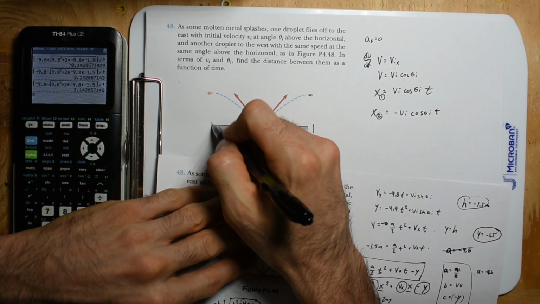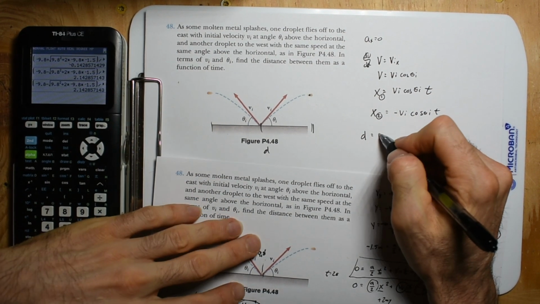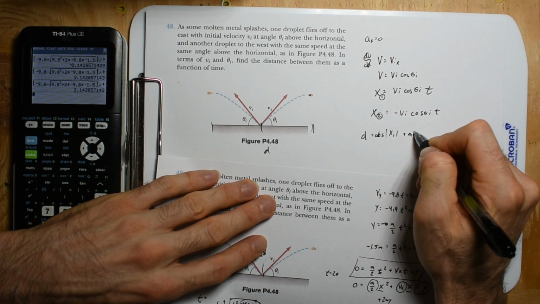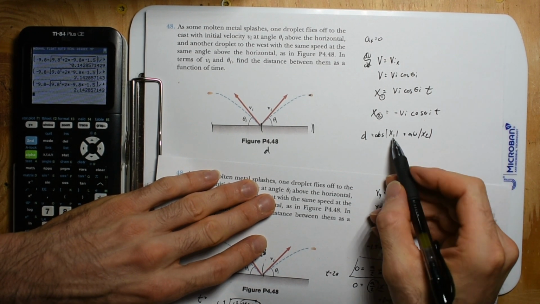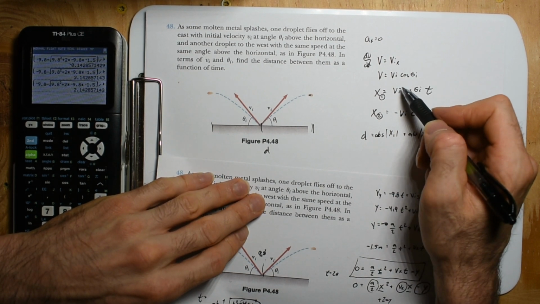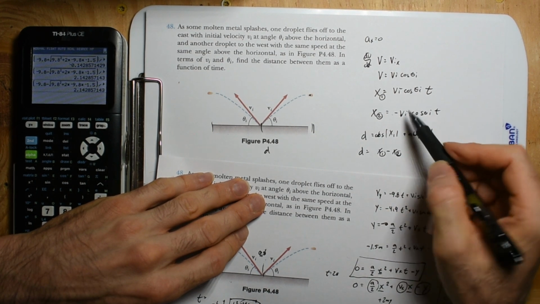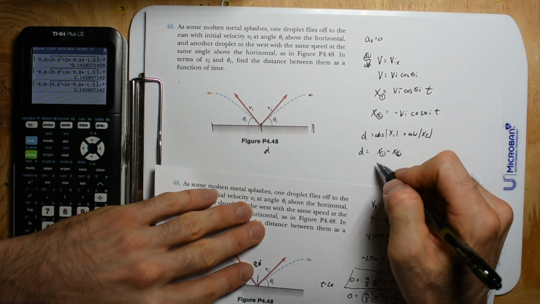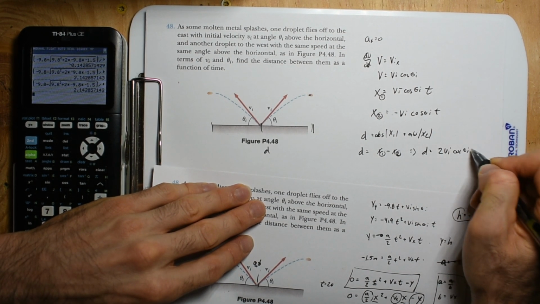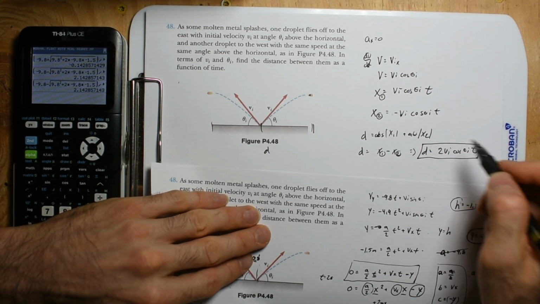Going back to the actual d between these two droplets, we could take the absolute value of x1 plus the absolute value of x2 to get that distance. But we know that this one's always going to be negative, so we can just take this one minus. So d is x1 minus x2. Minusing a minus is adding them together, and we get d is equal to 2 v initial cosine theta initial times time, and that's our equation as a function of time.